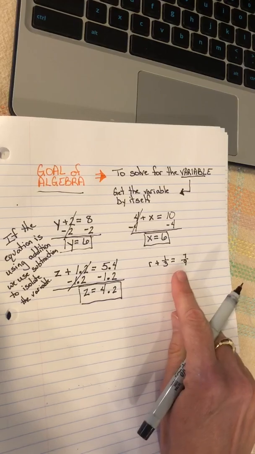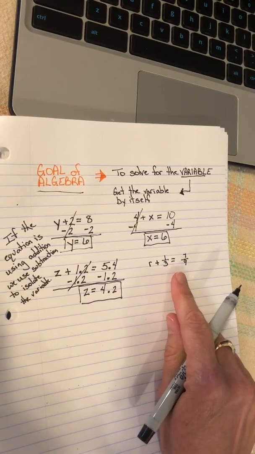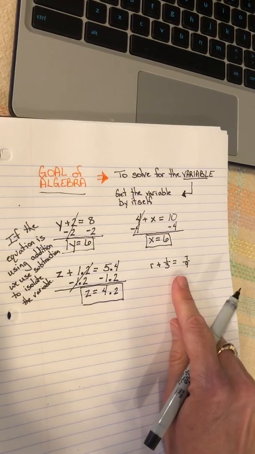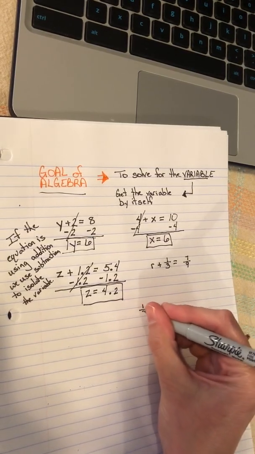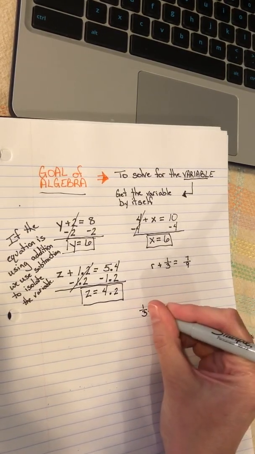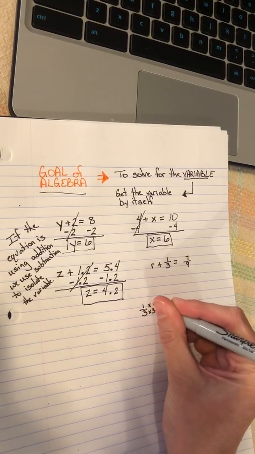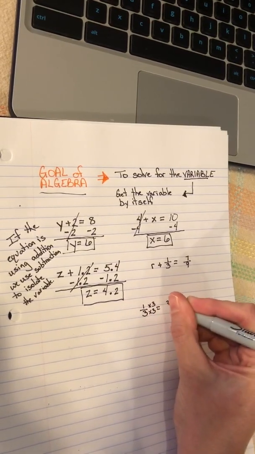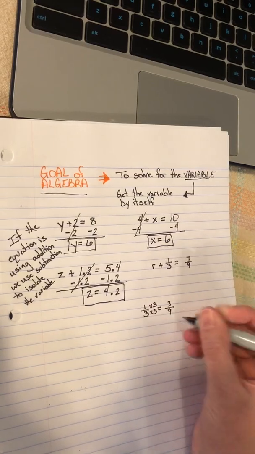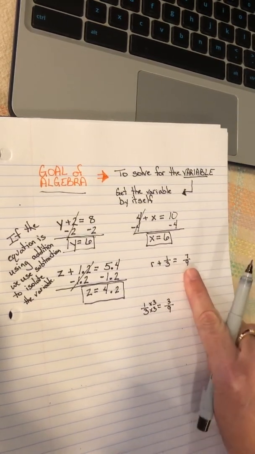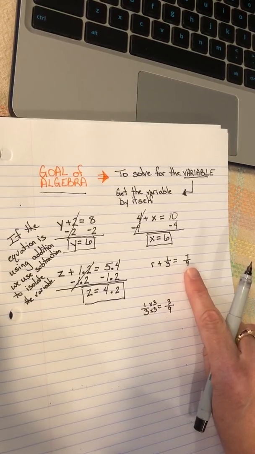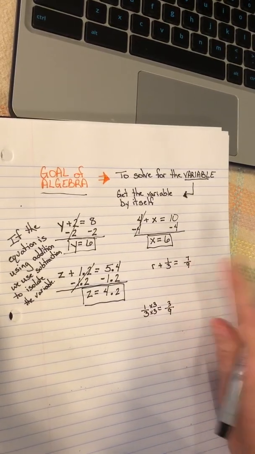We have to have common denominators if we're dealing with addition or subtraction. So we are going to turn 1/3, if we multiply it by 3/3, into 3/9. So it matches the denominator in 7/9.